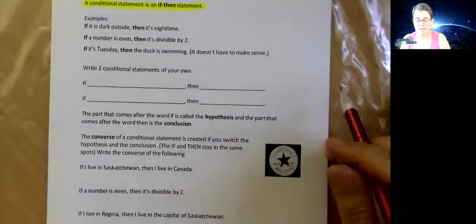If it is dark outside, then it is nighttime. If the number is even, then it's divisible by 2. If it's Tuesday, then the duck is swimming. And yeah, you know what? It doesn't have to make sense at all.